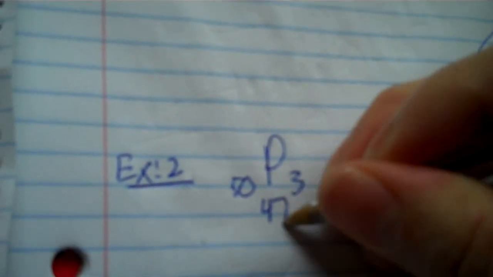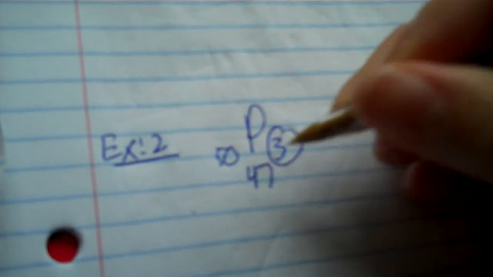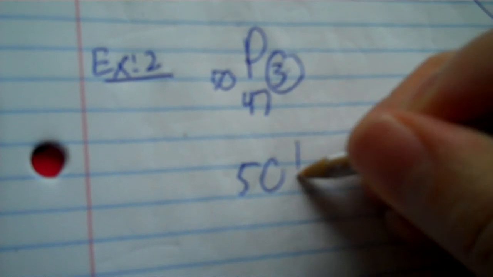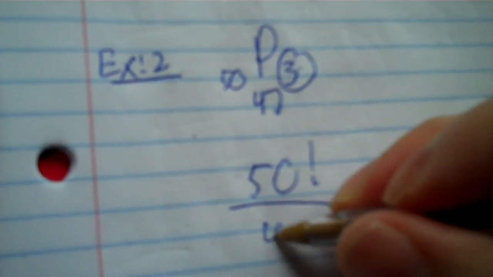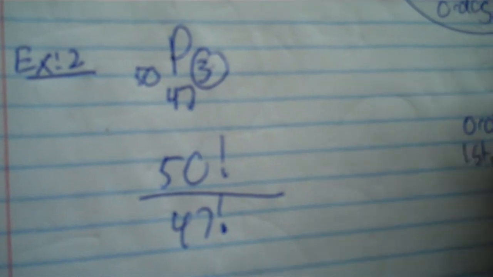So we have 50. We want the first three places, but I need to drop the final 47 places from the expression. We want the 3, we don't want the 47. So I start with 50 factorial, and then I just put that 47 on the bottom because that'll be able to cross out. So 50 times 49 times 48 times 47, and then we're able to drop the final 47 places. So 50 times 49 times 48. 117,600.